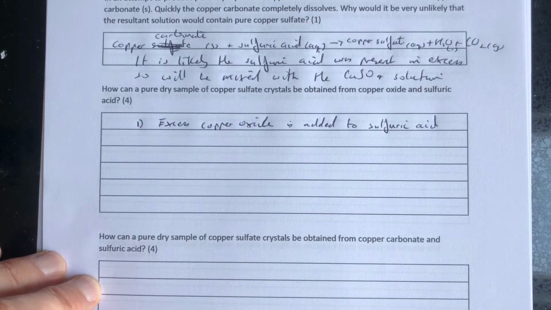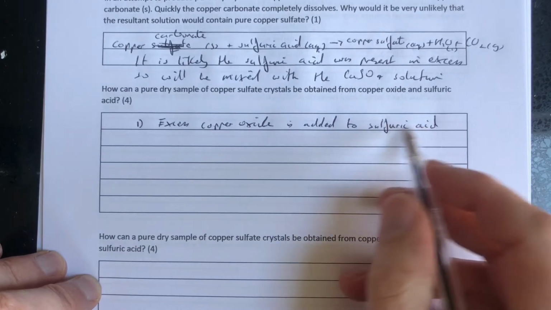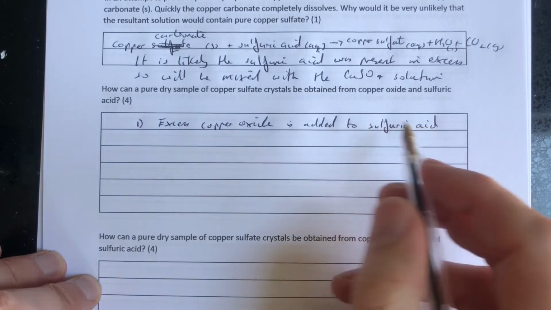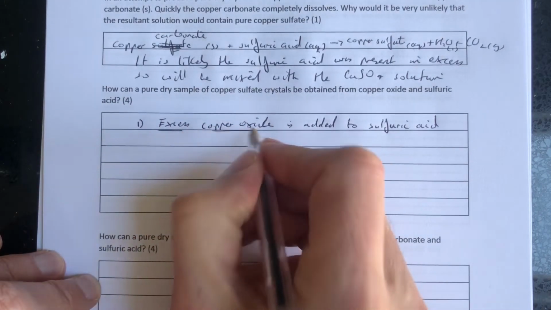Because the sulfuric acid is aqueous and the copper sulfate that's made is also aqueous. So if we had any sulfuric acid remaining, it would mix with the product and therefore the copper sulfate wouldn't be pure. So we have to have excess copper oxide, crucial.